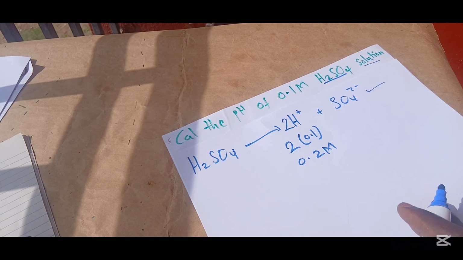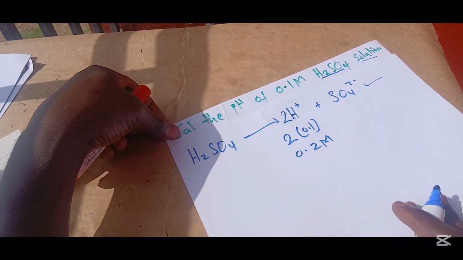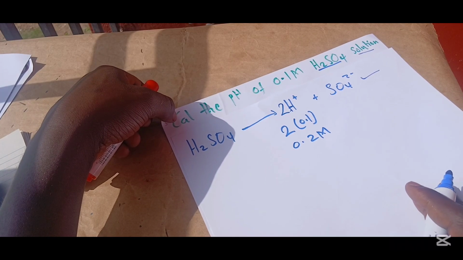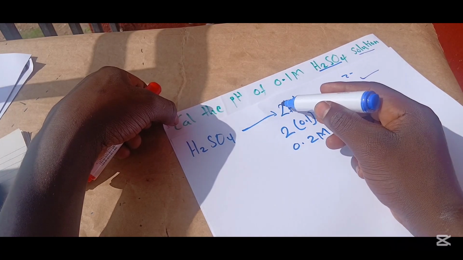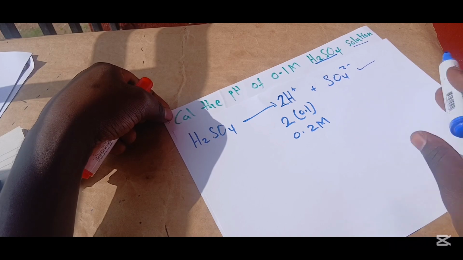We are calculating for acidity, and the H plus ion, or the H3O plus ion, is what is responsible for the acidity. So if the mole is increased, it also affects the concentration.